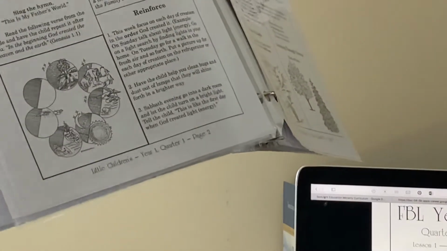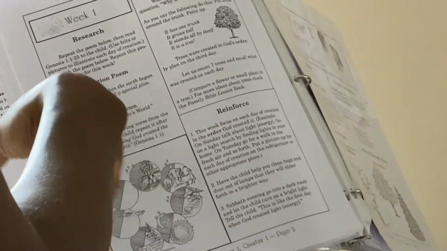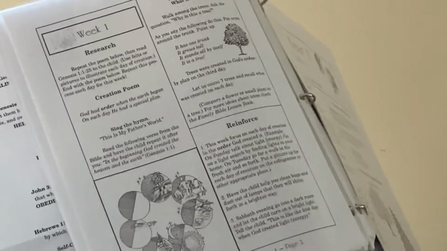For instance, they have a creation poem. God had order when the earth began. On each day, he had a special plan. So she might learn that in a week. And then there's a hymn, This Is My Father's World. And then I did the first lesson a long time ago, and I said I can do this.